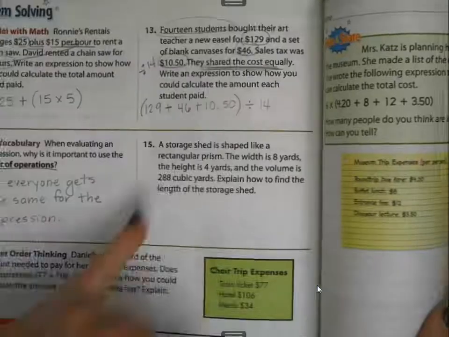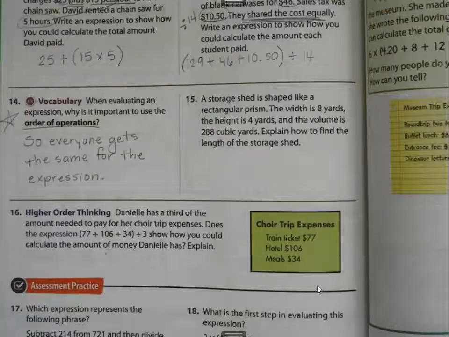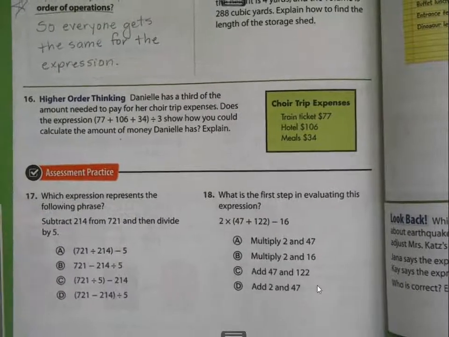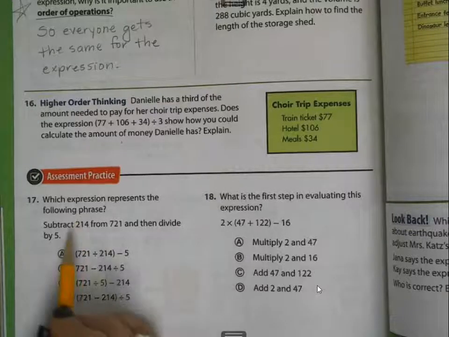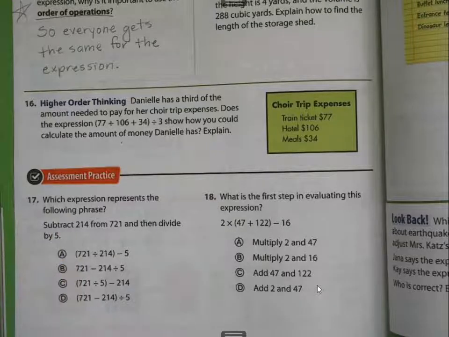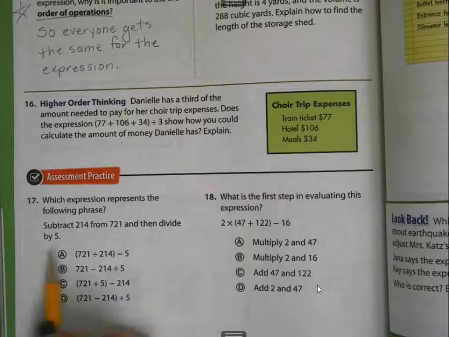All right, number 15. A storage, we don't need to do that. This is volume. The last one I wanted to look at were down here. So these are the kind of problems that you might see on a multiple choice test that deal with today's concept. So which expression represents the following phrase? We're going to subtract 214 from 721 and then divide by 5.